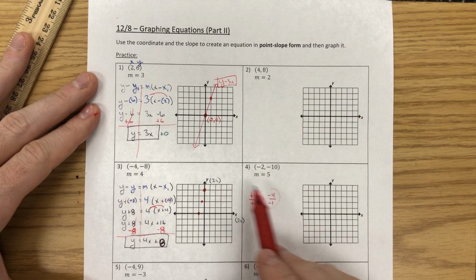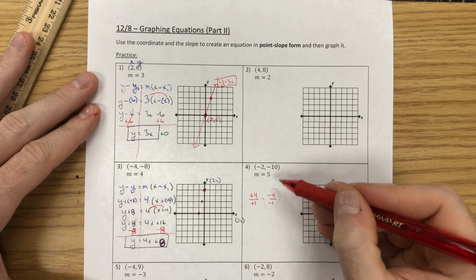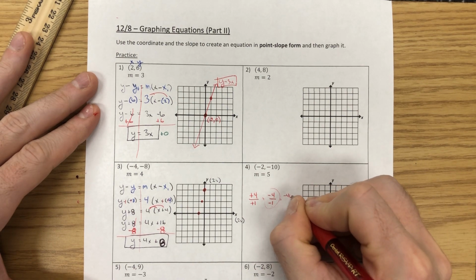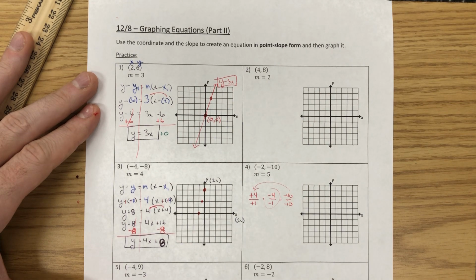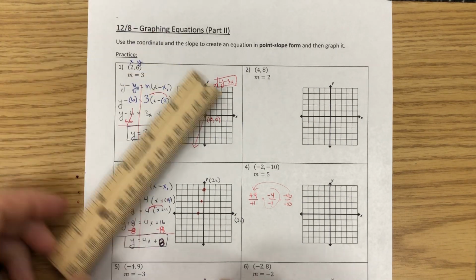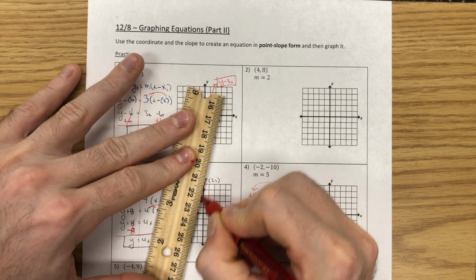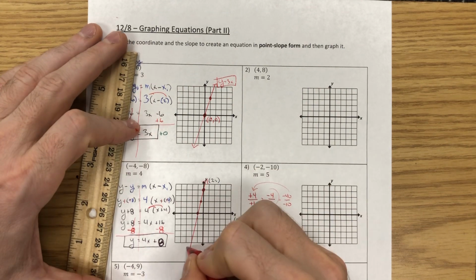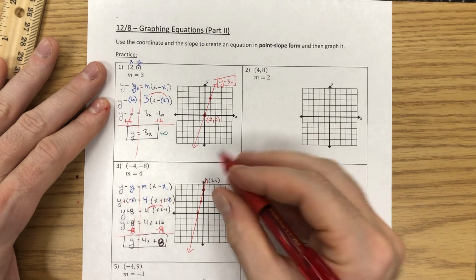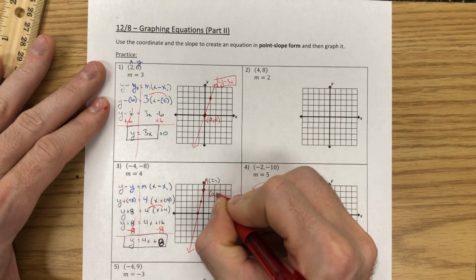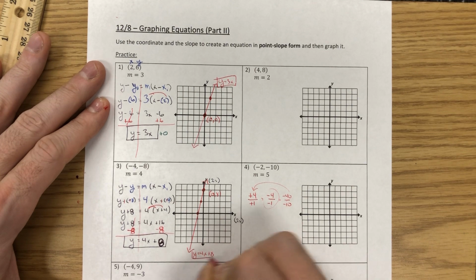If these were by 10s, I could still go down 4 blocks, left 1 block. Because again, if I went by 10s, that would be negative 40 over negative 10, which still reduces down to my original slope. So again, the fun part about slope is that no matter what your scale is, you can always treat slope as a counting of the blocks. And again, at this level, I want to list at least my y-intercept, which is going to be 0, 8. And I want to label my line, which is y equals 4x plus 8.